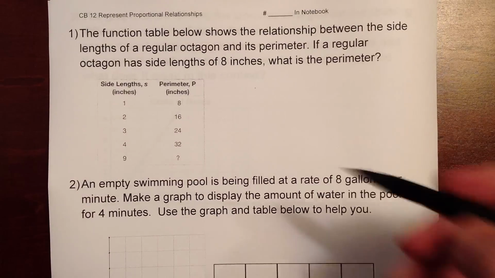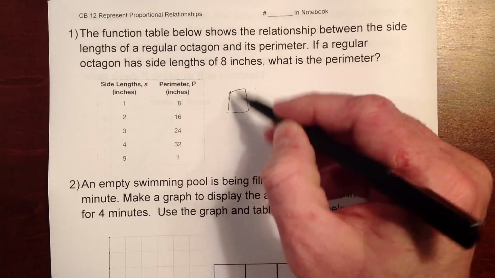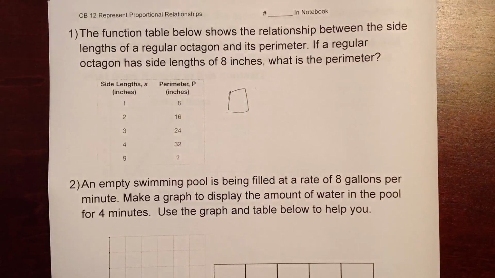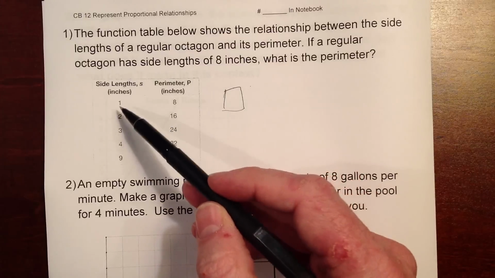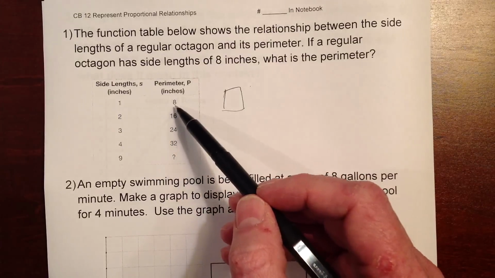If we have a square, the perimeter is all the sides added up. For example, 1, 2, 3, and 4. An octagon is 8 sides, and how you can remember that is octagon is like an octopus. Octo means 8. Well, in this case, if the length of the sides are 1 inch, then we're going to have a perimeter of 8.